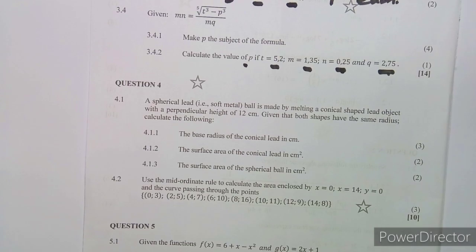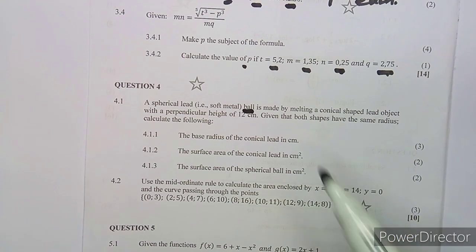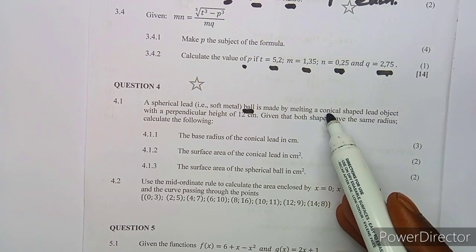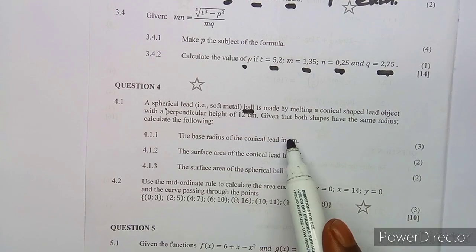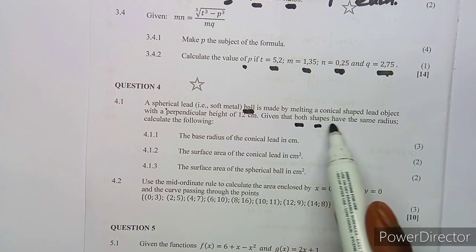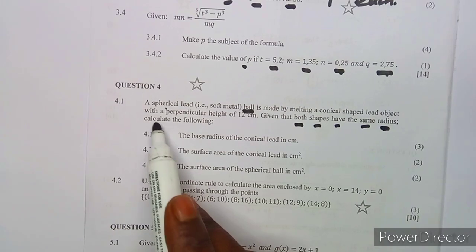All right, then now on question 4 we are given that a spherical, which means we're talking of a sphere, you know, a sphere like a ball, lead metal, is made by melting conical, which means it's a conical shaped lead, perpendicular height. We are given the height. So here we've got two things, guys: a sphere and a cone. Given that both shapes have the same radius, calculate the following.